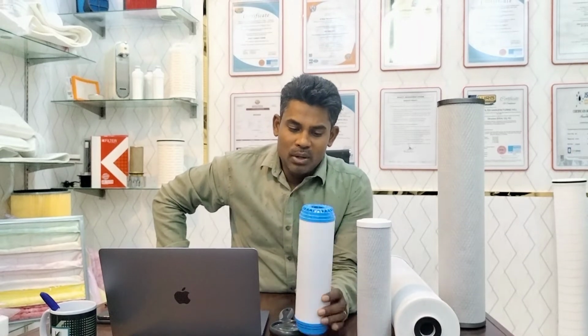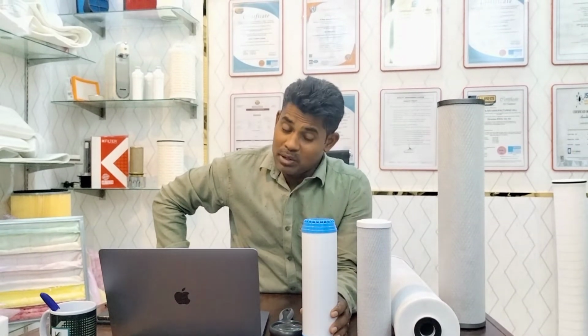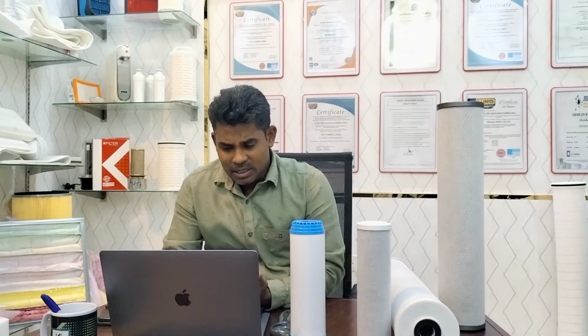So whenever you are using it for a process application, make sure you use the proper carbon filters, which is purely coconut based carbon filter. This carbon filter can hold colors, control odor, and also improve the taste.